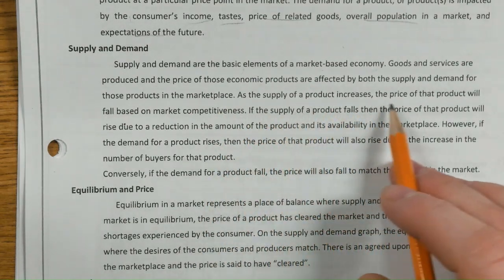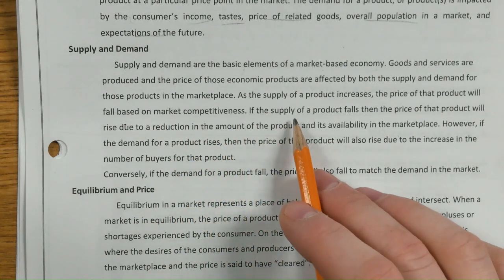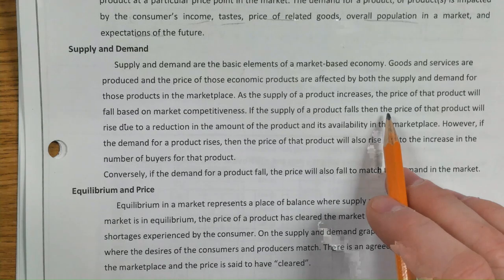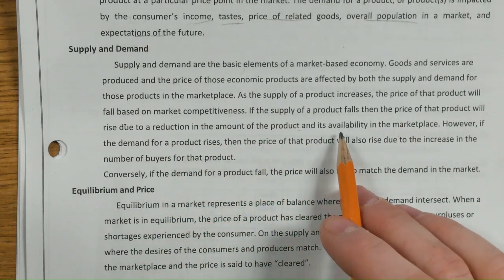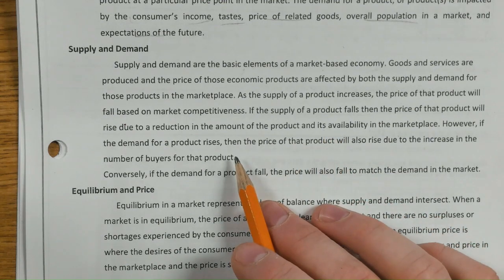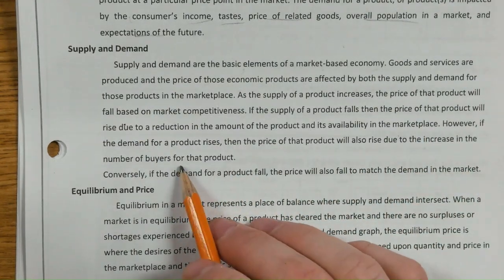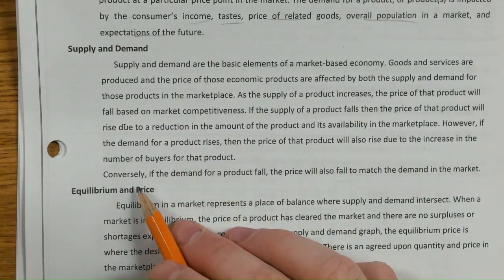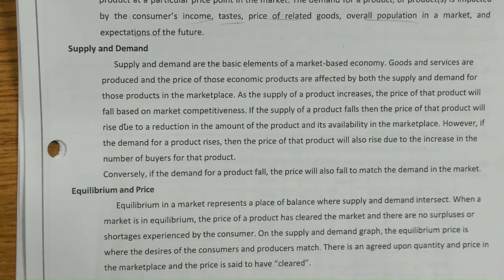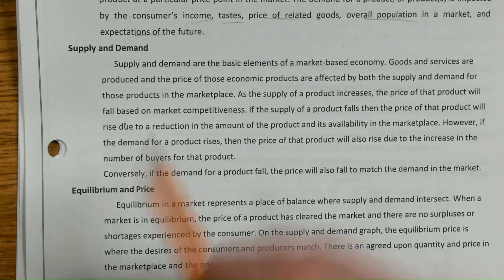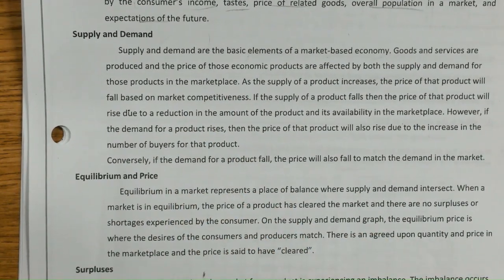As the supply of a product increases, the price of that product will fall based on market competitiveness. If the supply of a product falls, then the price of that product will rise due to a reduction in the amount of the product and its availability. However, if the demand for a product rises, then the price of that product will also rise due to the increase in the number of buyers for that product. On the other end, if demand for a product falls, the price will also fall to match the demand in the market. So this is the secret of how prices are determined according to mainstream economic models.